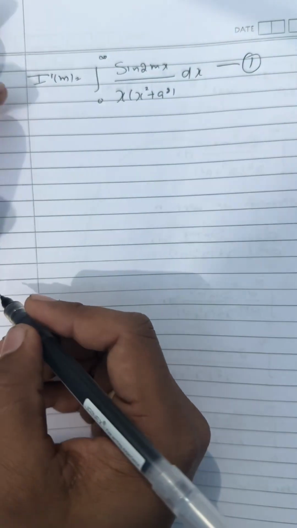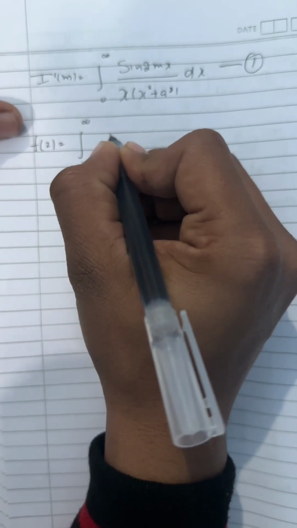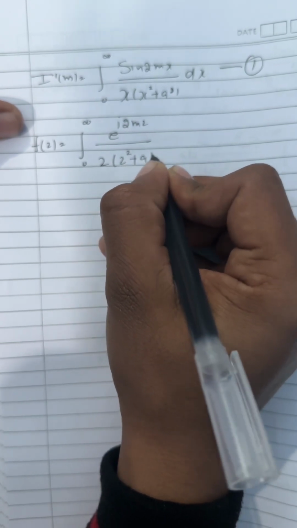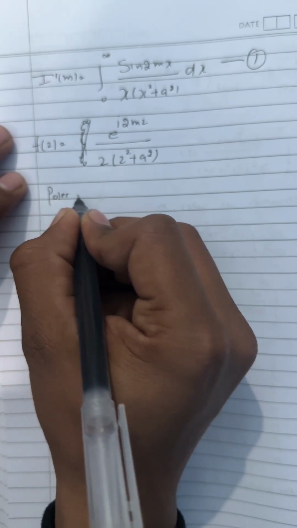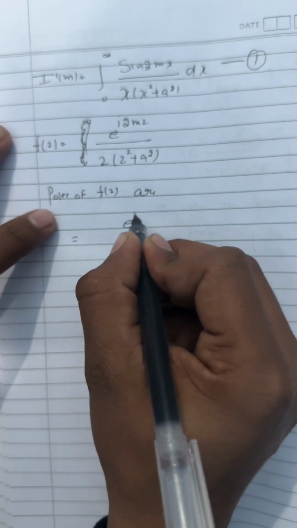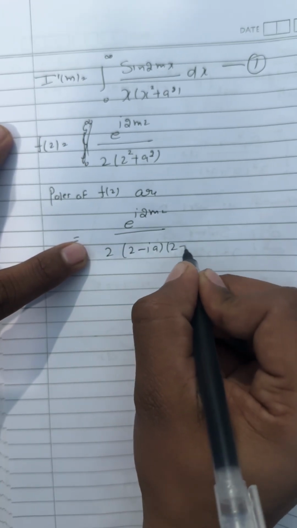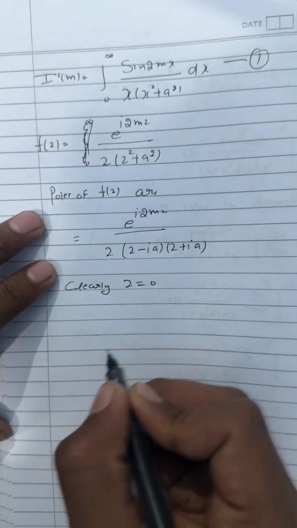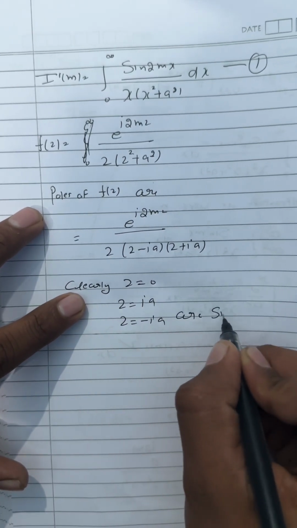Let's call this one, and we have considered the function. Let's find its poles. Poles of f of z: we can write this as z times (z minus i a) times (z plus i a). Okay, clearly z equal to 0 and z equal to i a are simple poles.